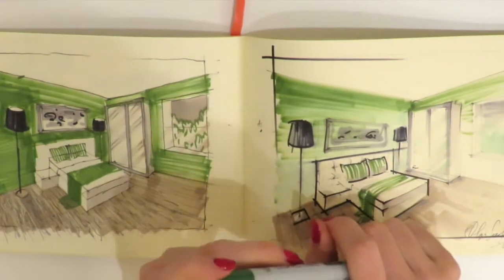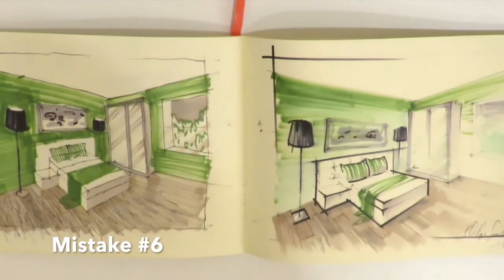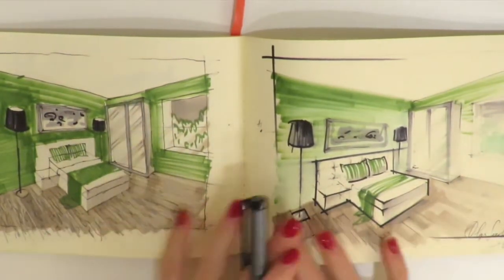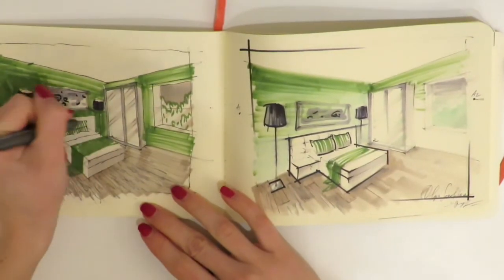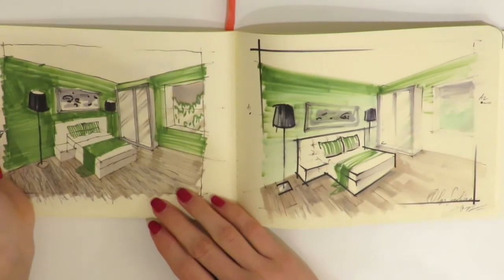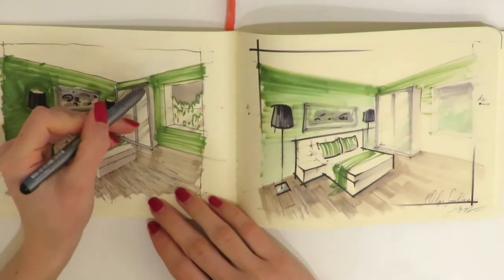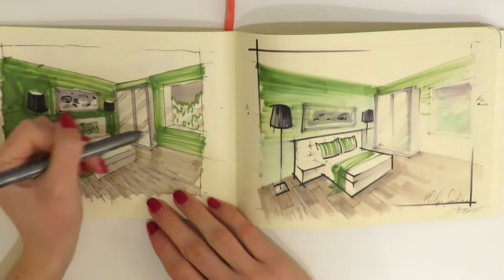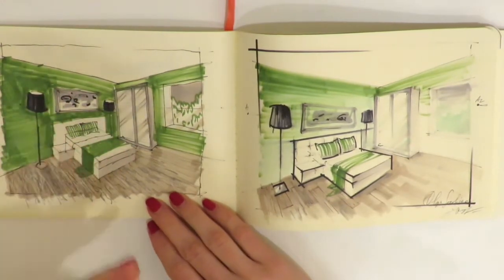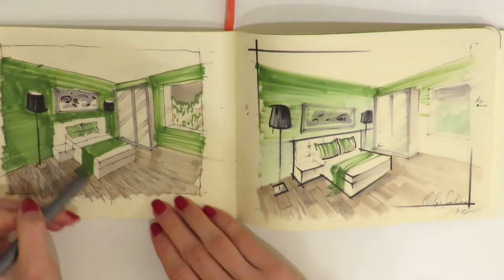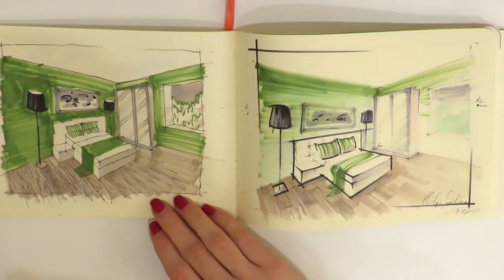Very good. So the next mistake, and I call it "I love everything equally," literally means that you put the same amount of time and energy into drawing, for example, the foreground, which is the bed, and this cardboard, which is much farther from us, and we should put less time and energy into it.